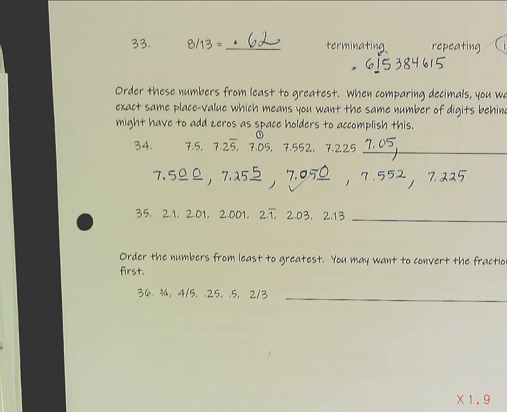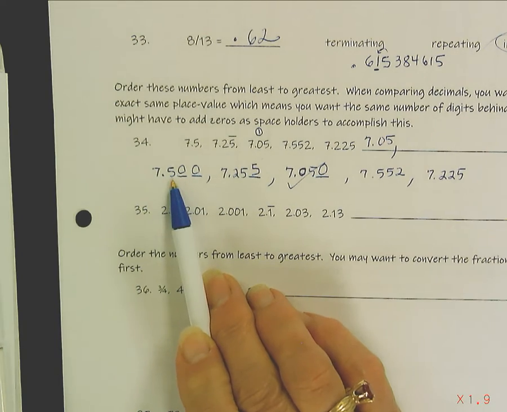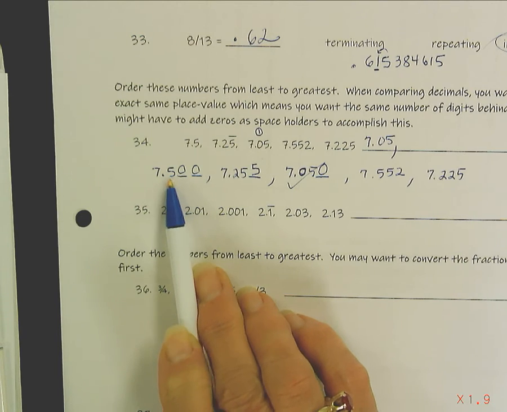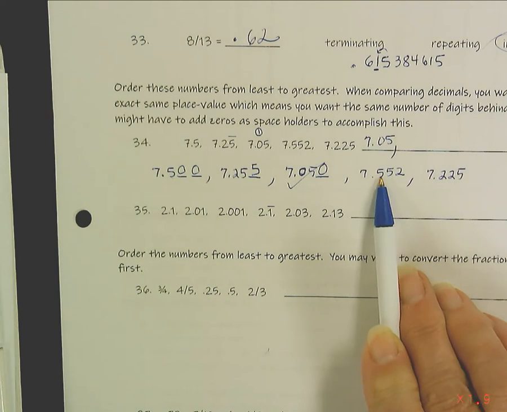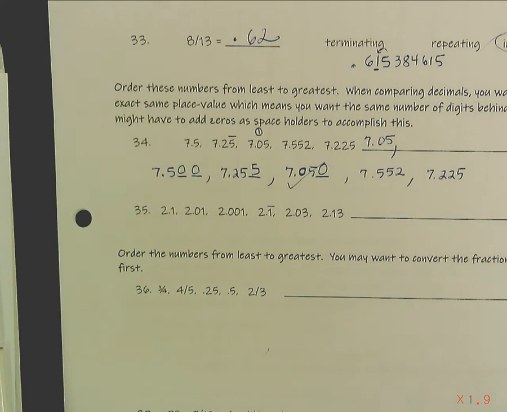How many numbers do we need to compare? How many of these have a 2 in the tenths place? 2 of them do. Listen to me again as I point to the numbers in the tenths place. Listen to what I'm saying. What is that number? 5. What is that number? 2. What is that number? 5. What's the smallest number you just said out loud?